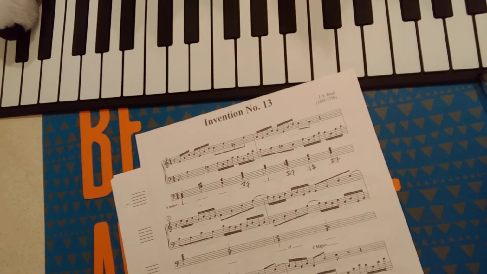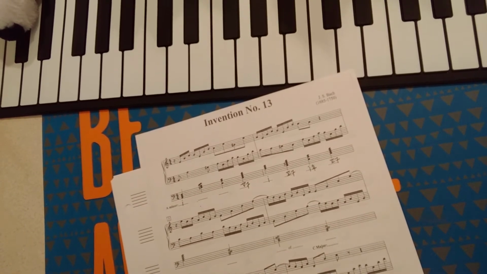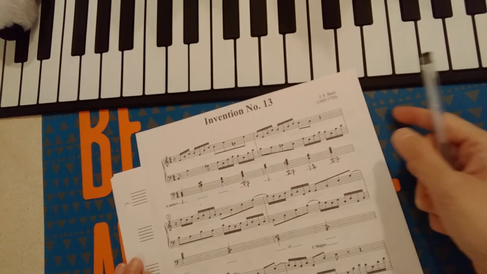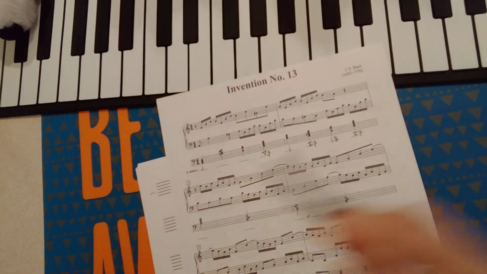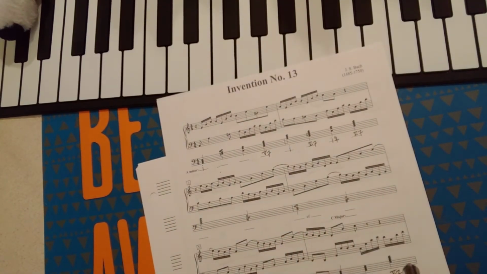This clip is about harmonic analysis, and the example we'll be using is the Invention number 13 by Bach. If you're using the Keith Schnell theory books, it's in the level 8 book. If you're not, you could just download Invention number 13 by Bach online and start working on this. I have done the harmonic analysis for the easier chords, and we're going to be talking about the more challenging ones in this clip.